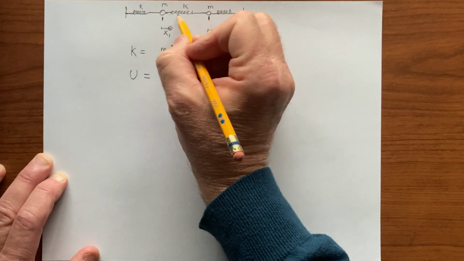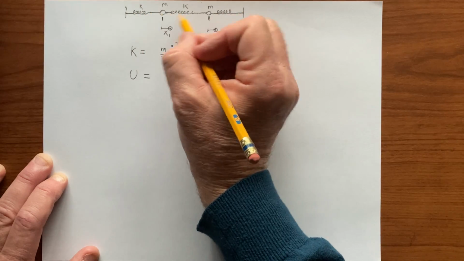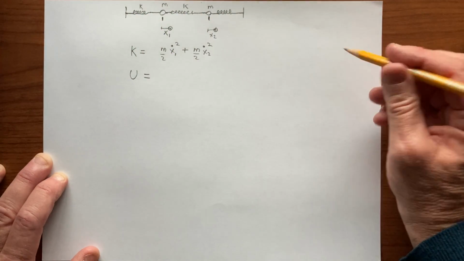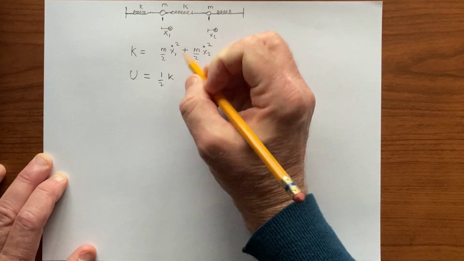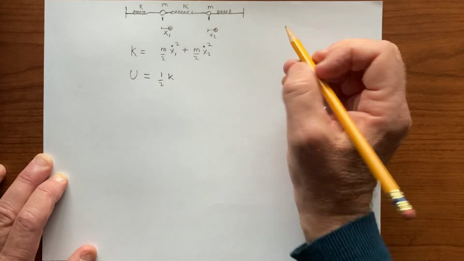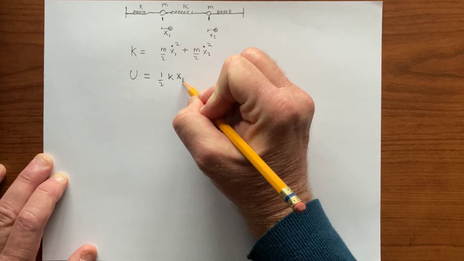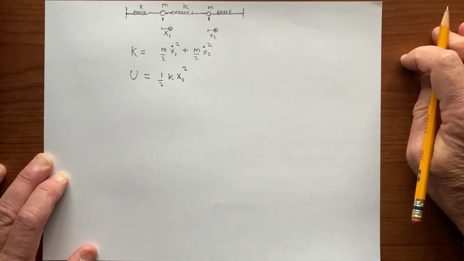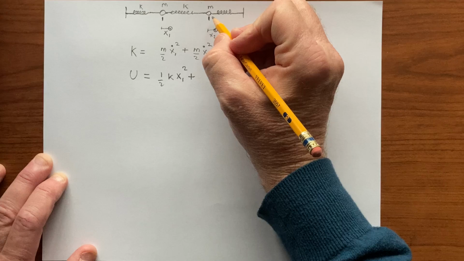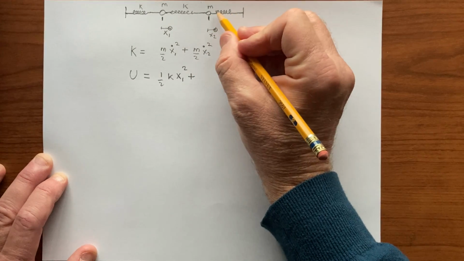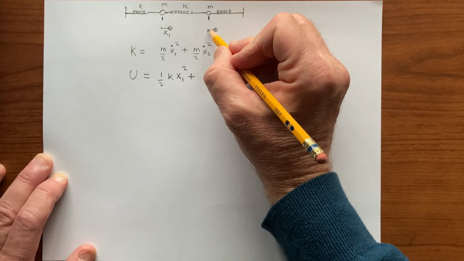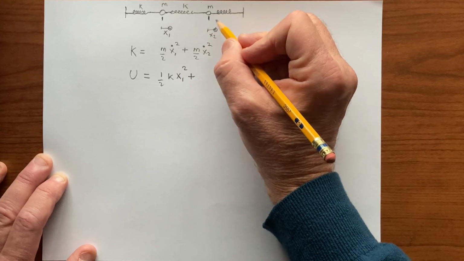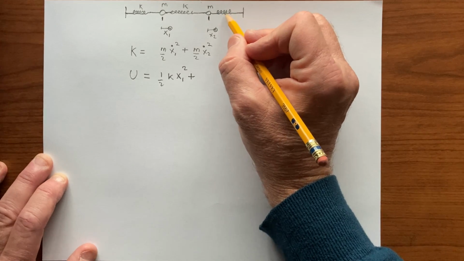involves these springs. So when we stretch or compress these springs, we get potential energy. So it's 1/2 k times the stretching or the compression, one way or the other. We call that x1 squared, plus we have the same thing for this one, right? If this object moves to the right by an amount x2, then this spring is compressed by an amount x2.